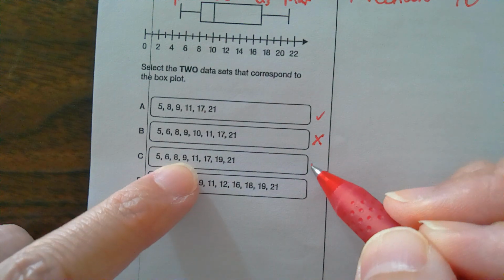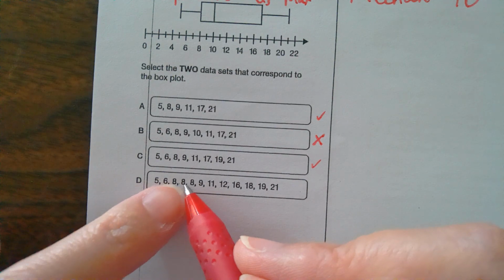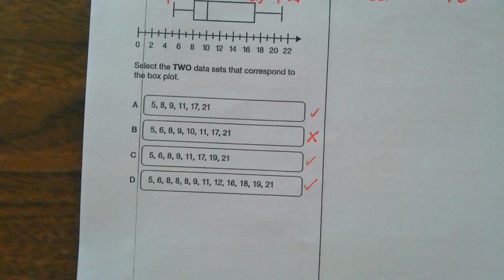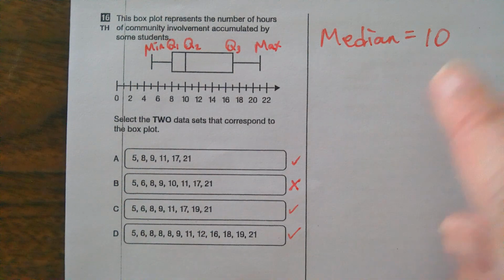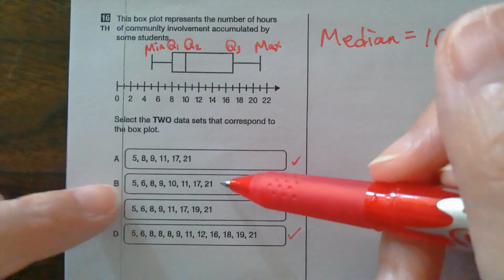This one also has a median at 10. This one, 1, 2, 3, 4, 5, 1, 2, 3, 4, 5, yes, this one works as well. So I know for sure it's not B because the median is not 10 for this set. Max and min are 5 and 21, which all of them are.